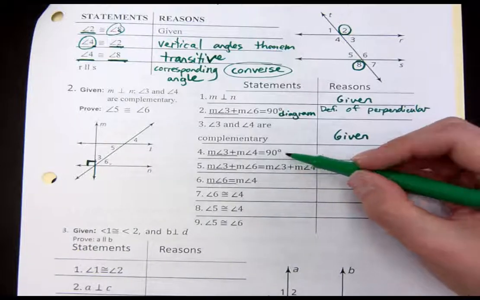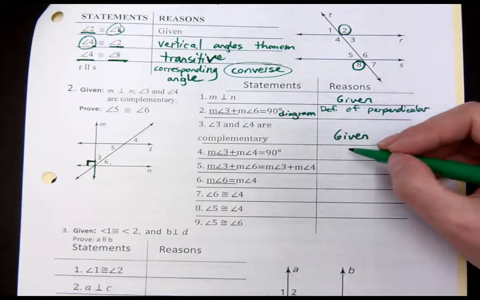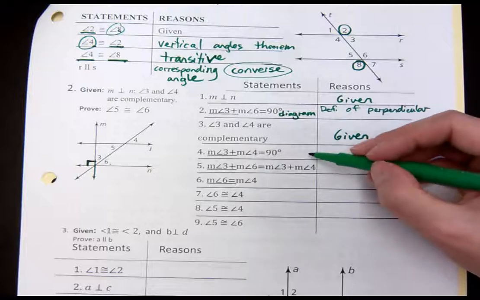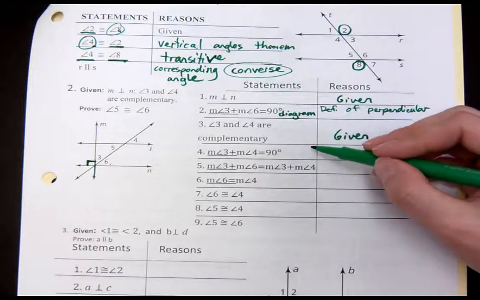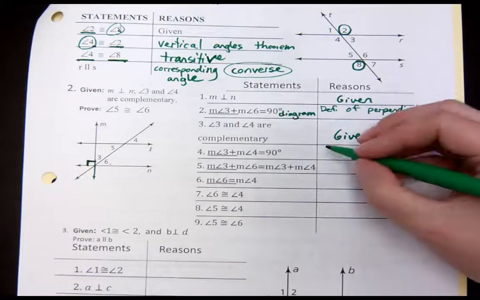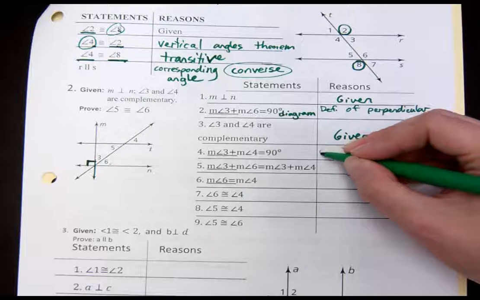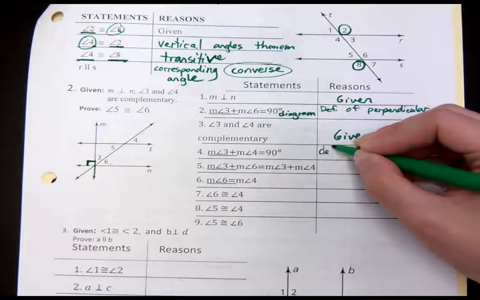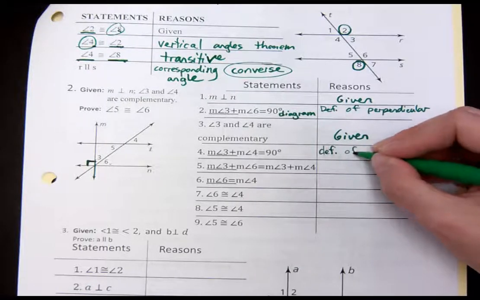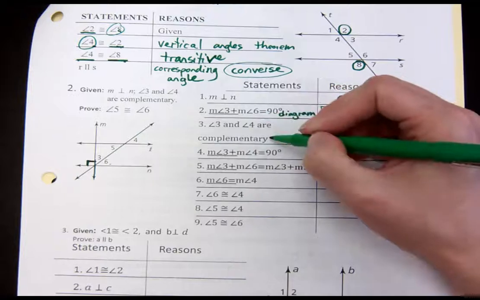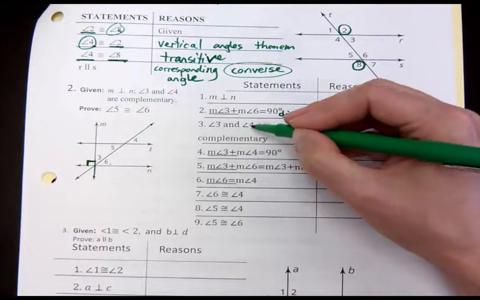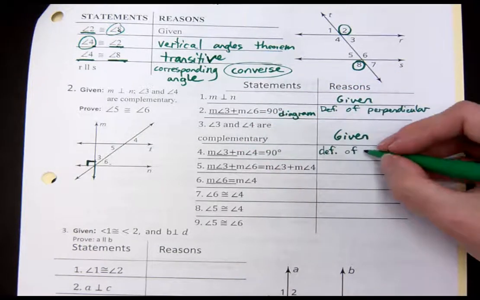What would that reason be? Well, what came right above it? So what does complementary mean? When you have a word like complementary, we're going to define it. That means 3 plus 4 has to equal 90.